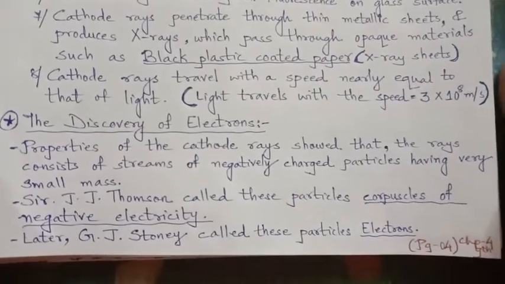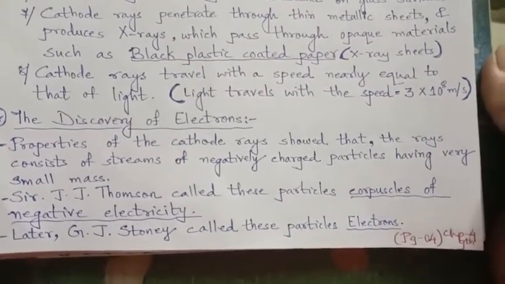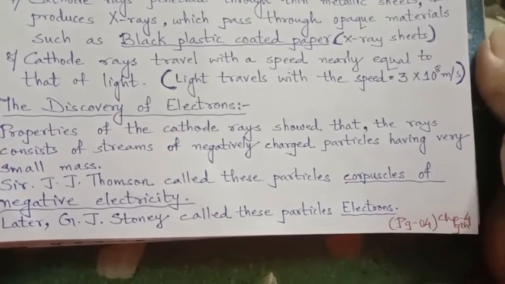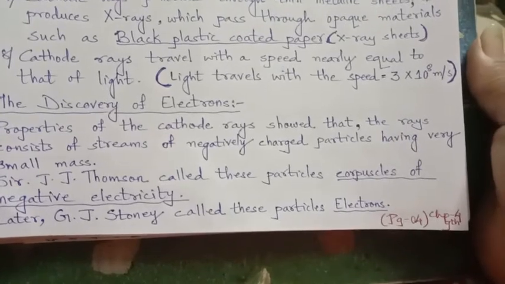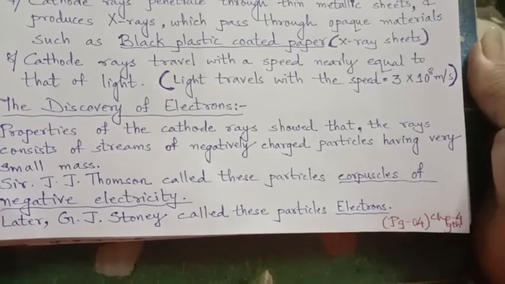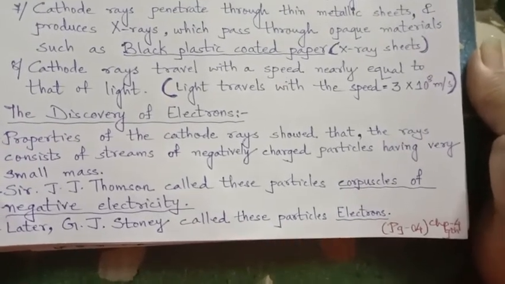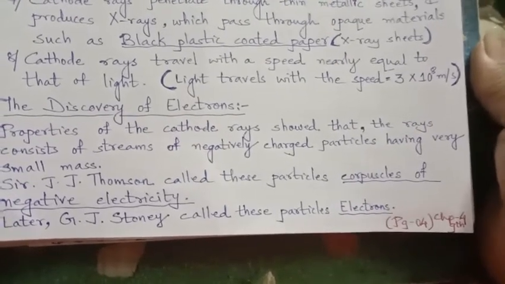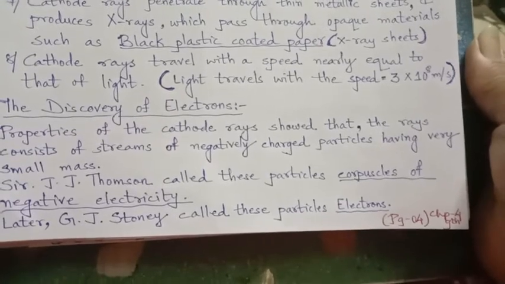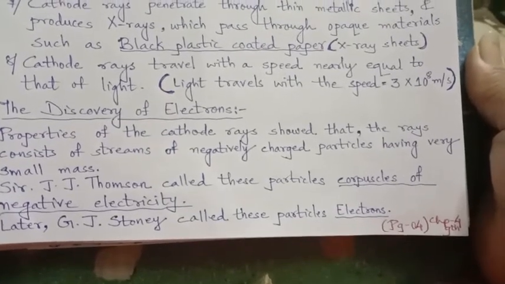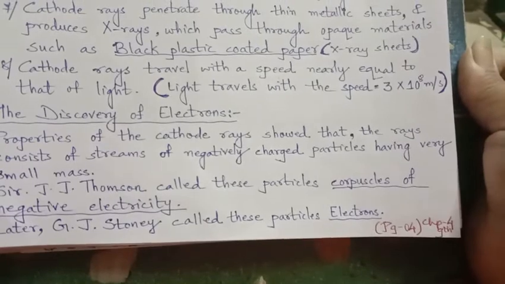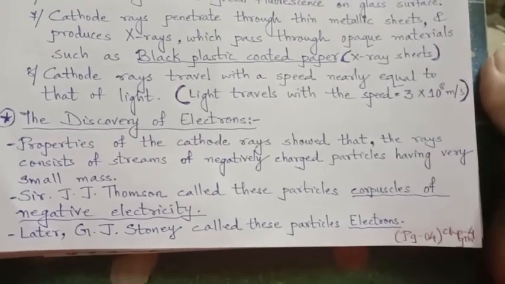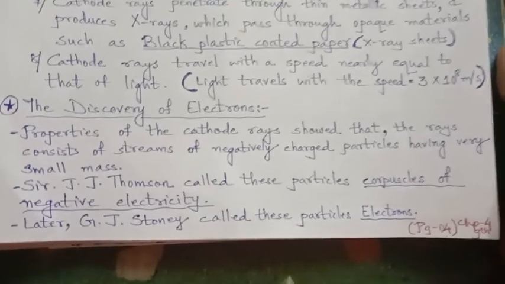Who told this? J.J. Thomson, that electricity is particles. You might know RBC and WBC in biology, red blood corpuscles, white blood corpuscles. Corpuscles means very small particles. So J.J. Thomson said that while passing electricity from the negative terminal, these particles existed as a ray. So they are negative electricity corpuscles.